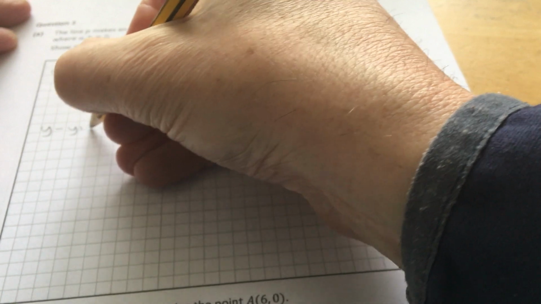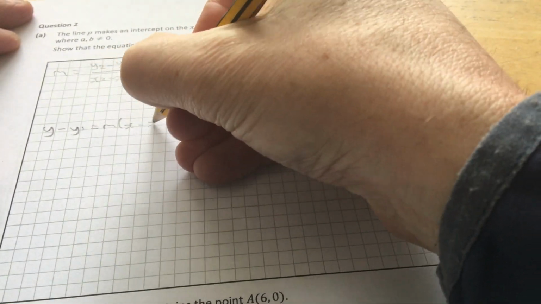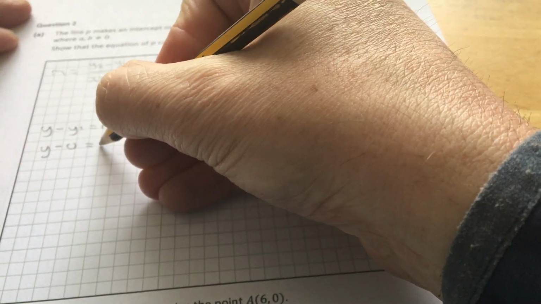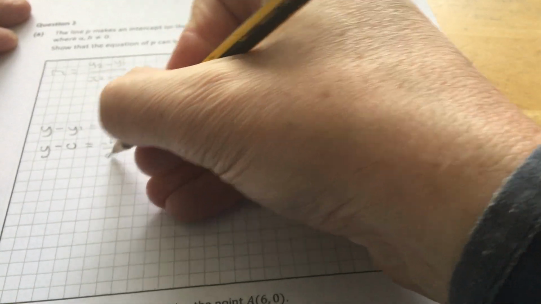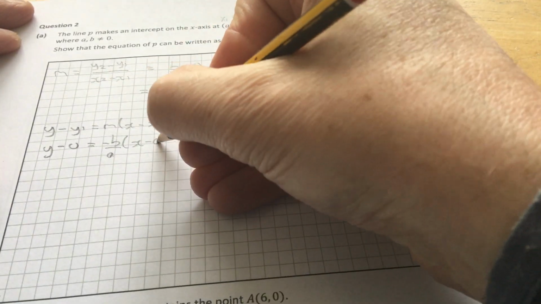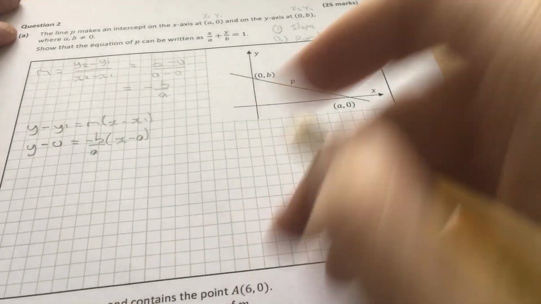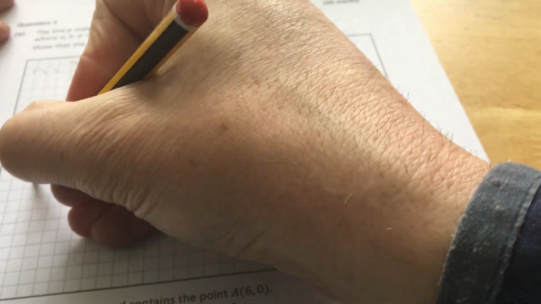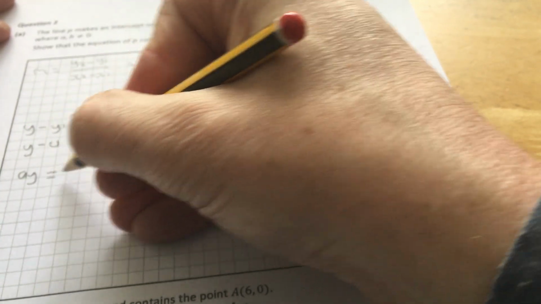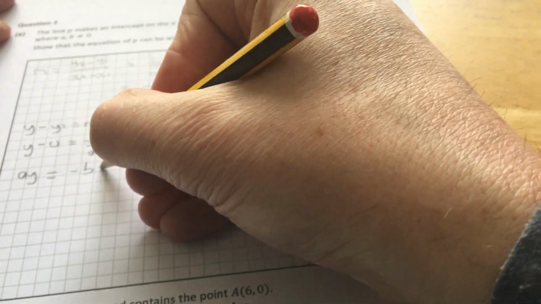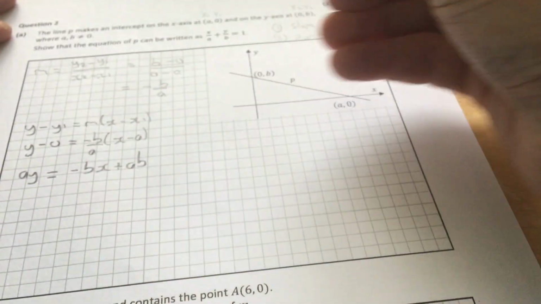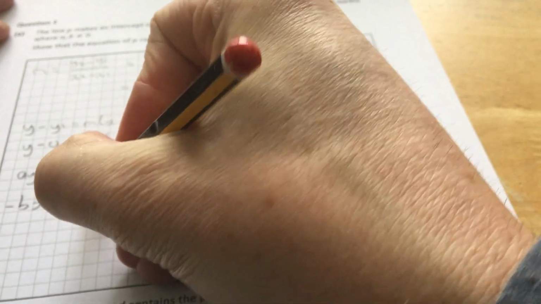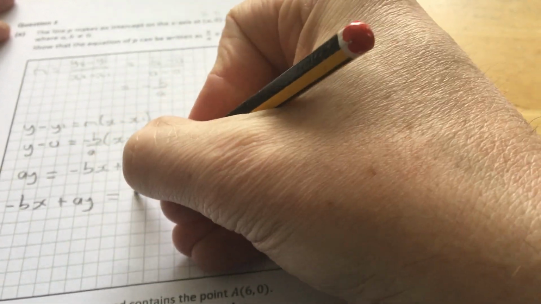y minus y1 equals m times x minus x1. So we're going to use the x1 and y1 we have labelled up here. y minus 0 equals m times x minus x1. Okay, so we have to put it in this form here. One of the things to do is get rid of the fractions, so it'll be a times y minus 0. So that's just equal to minus b times x plus ab. Bring everything over to the same side, so the x term will go first as per usual. We can leave the ab over here though.